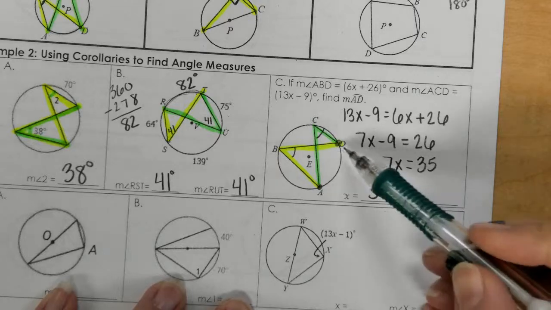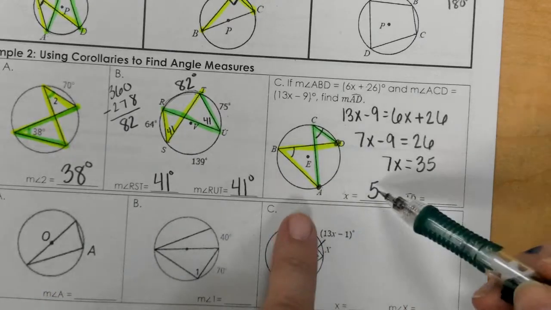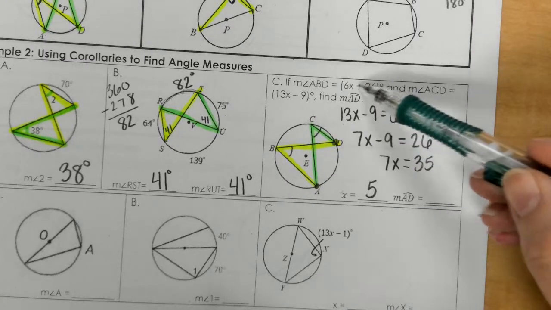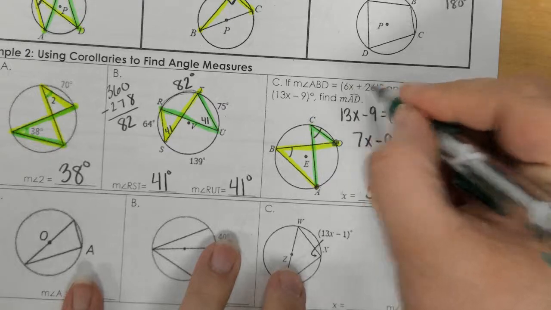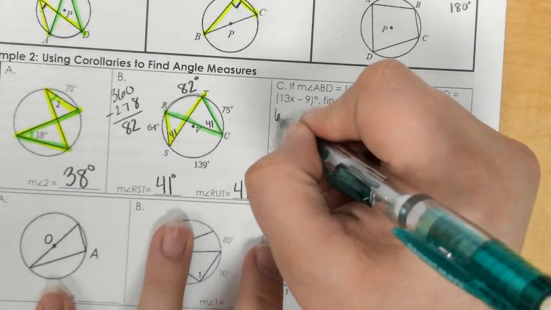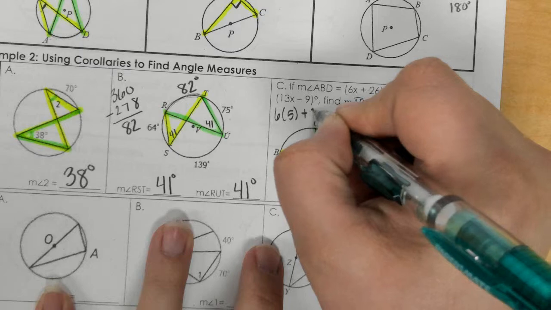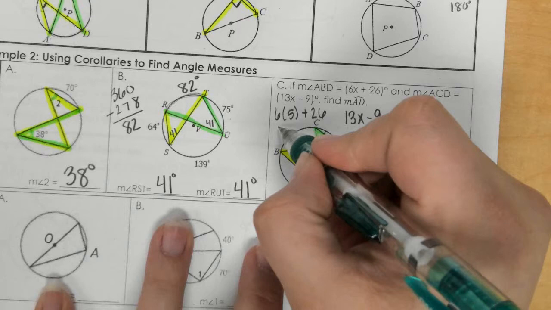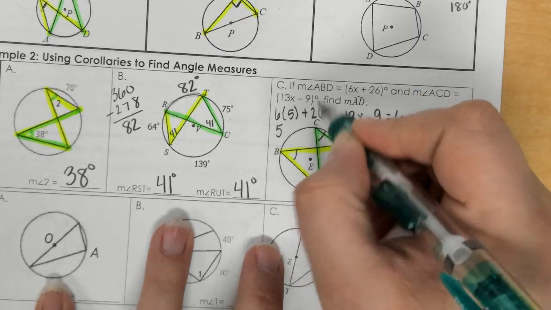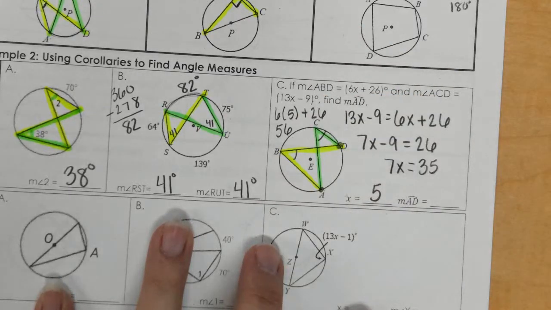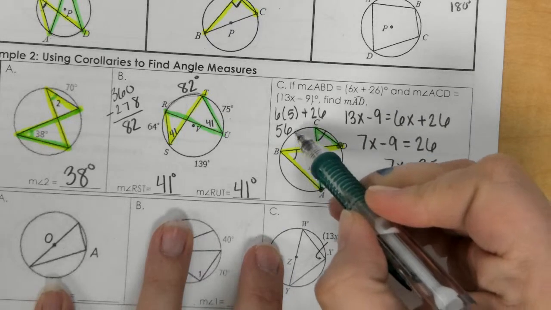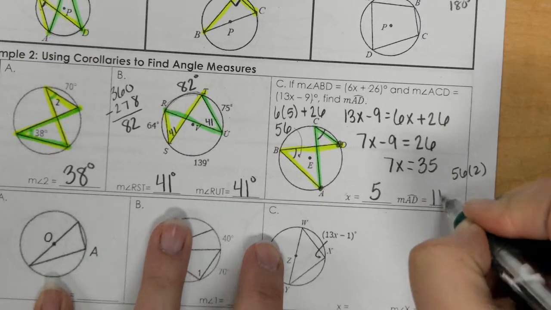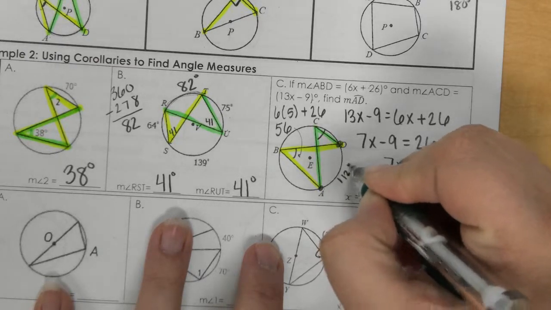To get the measure of AD, I would need to plug the 5 into one of these expressions and then double that, because this represents the angle measurement. So if I were to plug it into 6x plus 26, that's 6 times 5 plus 26, and that would be 30 plus 26, and 30 plus 26 is 56. Okay, but if 56 represents the angle measure, I double that and get the arc. So this arc is 112 degrees.